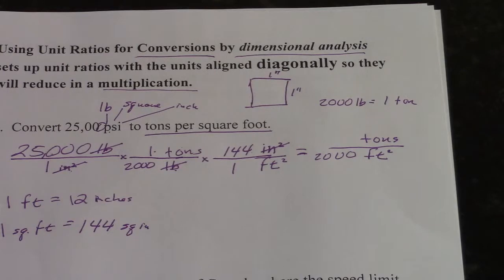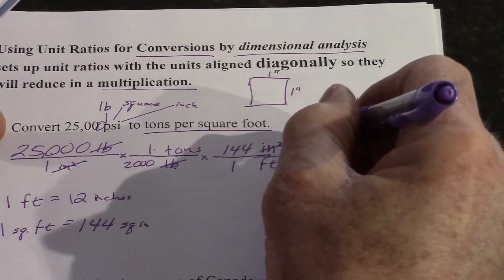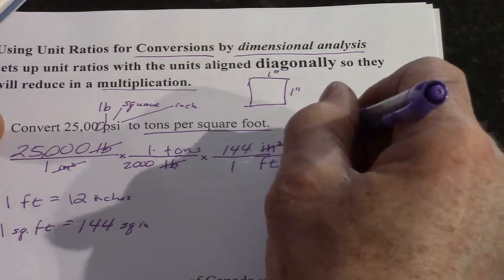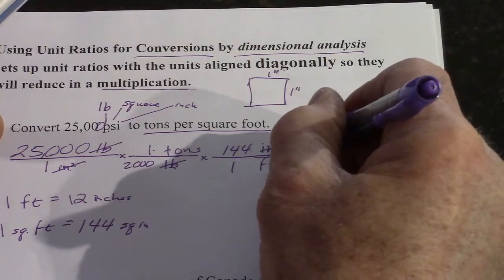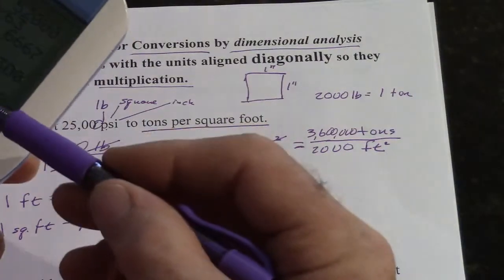That'll take a second here. My calculator's warming up. So 25,000 times 144. That is 3,600,000. There's 5 zeros there. 3,600,000.